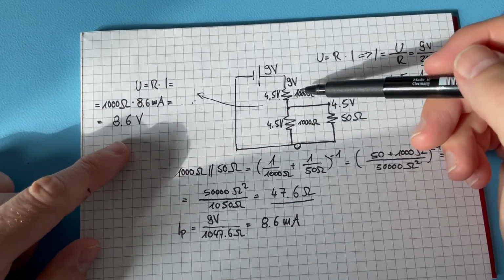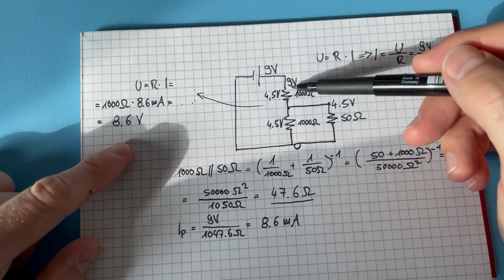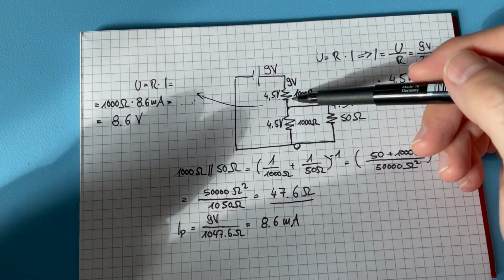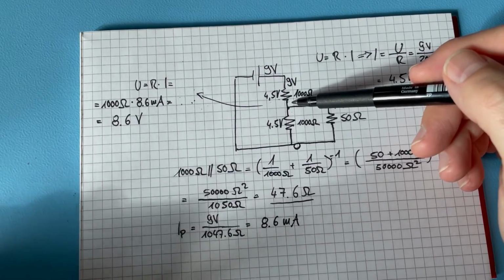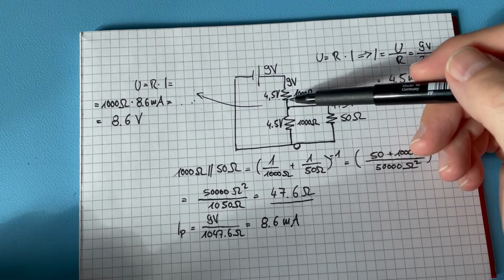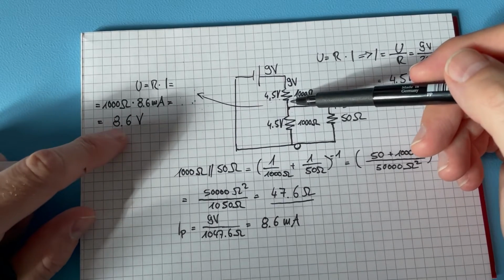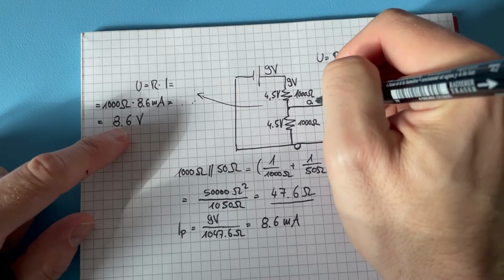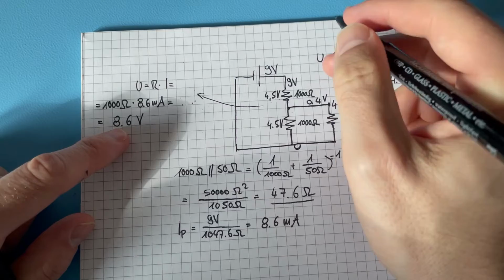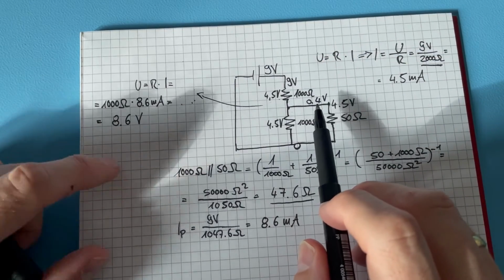8.6 volts. Okay, but if we drop 8.6 across this first resistor, what are we left with here then? Oh, we're only left with 9 minus 8.6. We're left with 0.4 volts here then, all of a sudden.